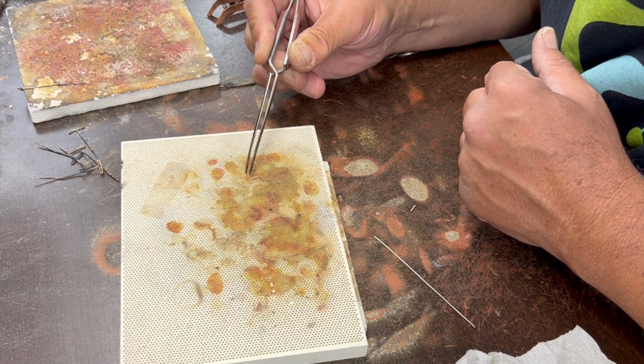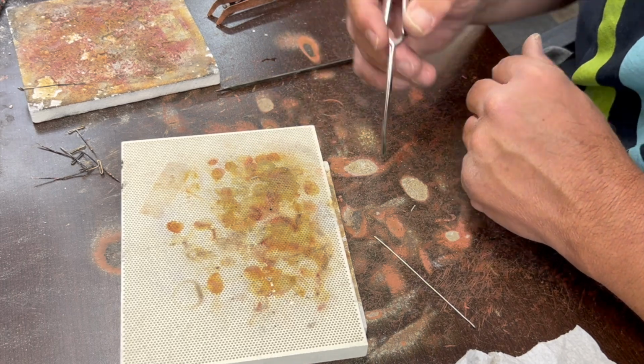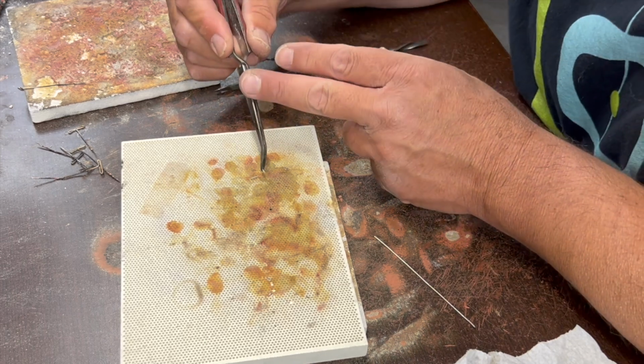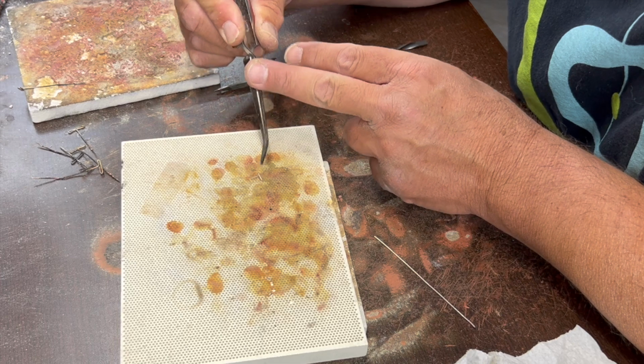If I was smarter, I would have made this longer and curved it a little bit so I could set it up right without having it tip over much.